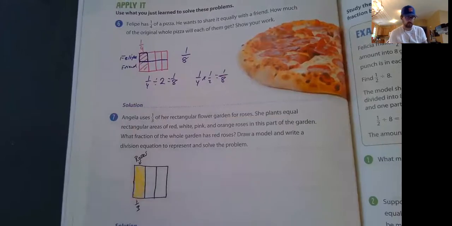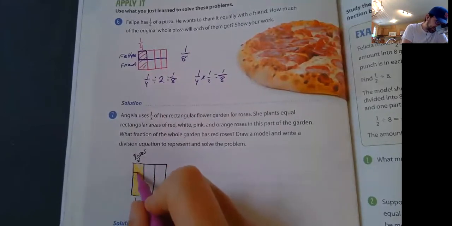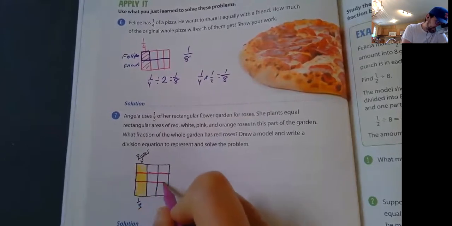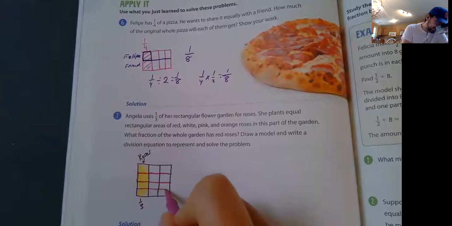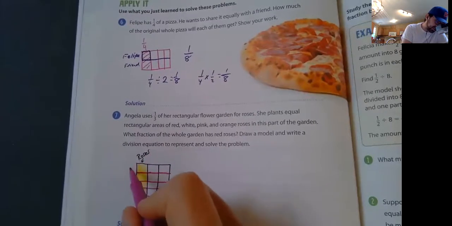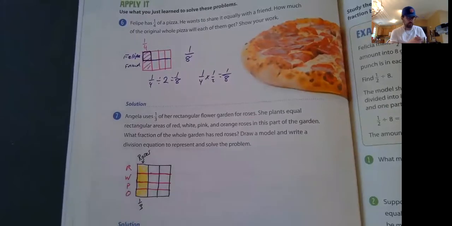So that means we need to divide this and give each one of them their equal space. So we're going to break this into fourths, or into 4 parts. Boom. 1, 2, 3, 4. So this is going to be red. This is going to be white. This is going to be pink. This is going to be orange.